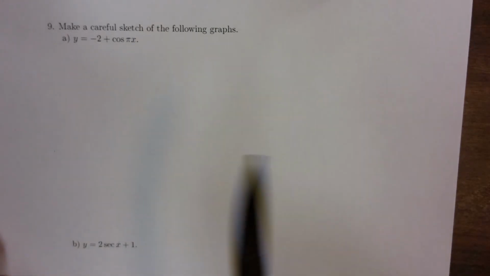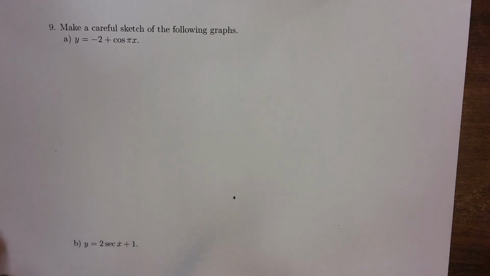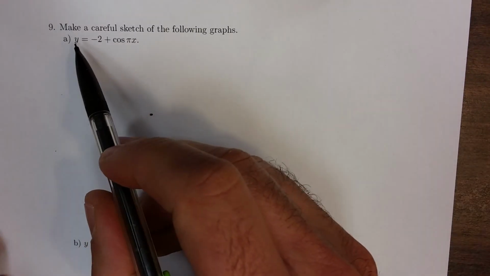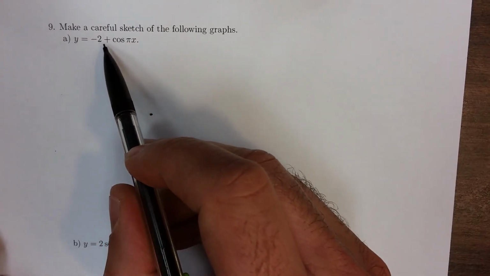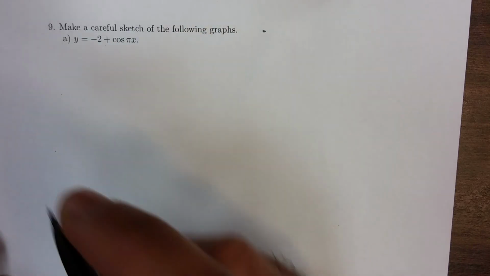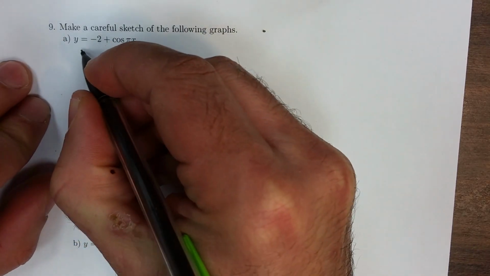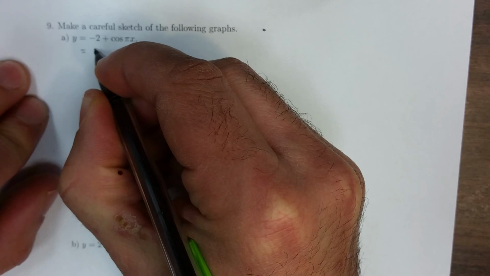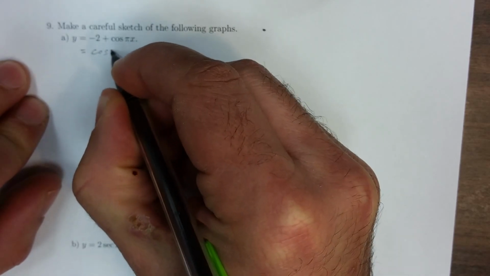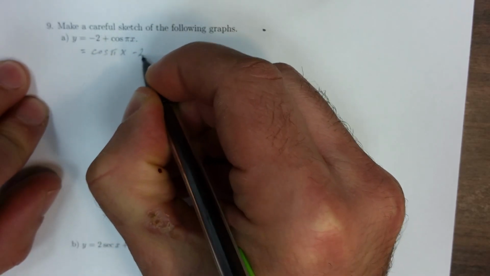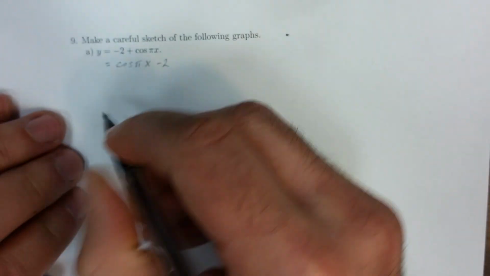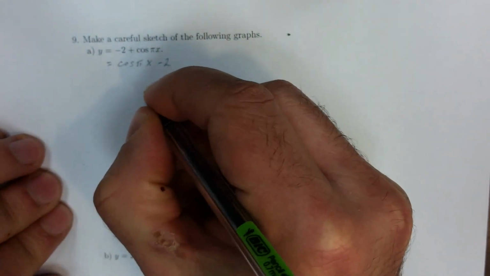All right, let's take a look at 9a. We're supposed to make a careful sketch of y equals minus 2 plus cosine of pi x. If it helps to clarify things, we can rewrite that as cosine of pi x minus 2. Let's start off with a graph of y equals cosine of x.